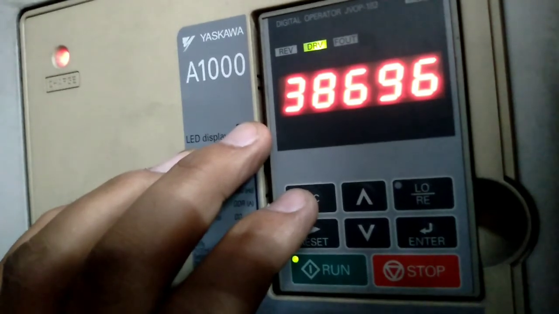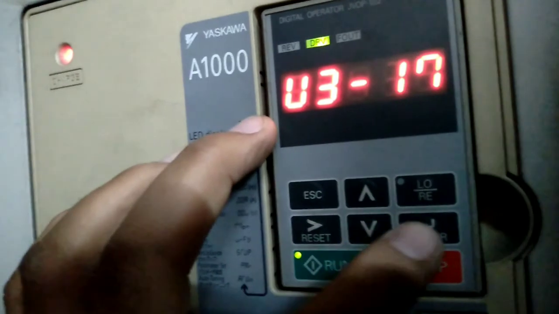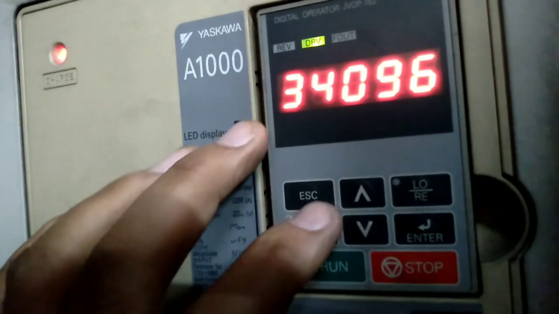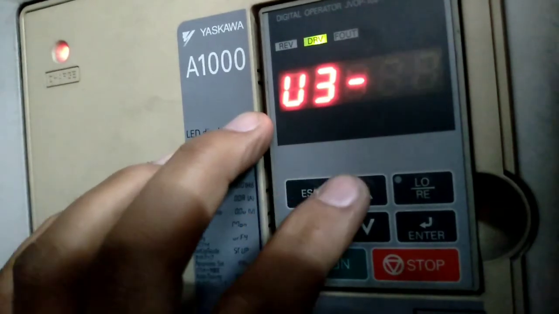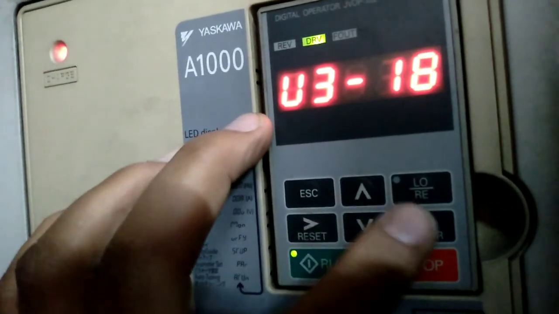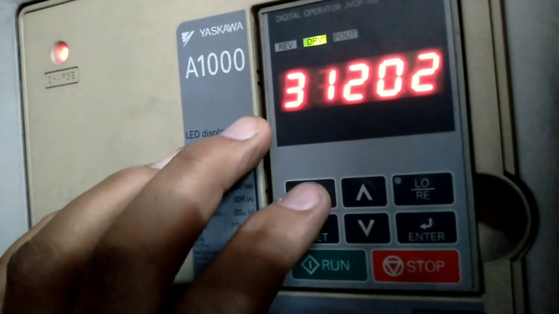Okay, so these are all the parameters in the U3 monitor menu. U1 group, U2 group, U3 group in the monitor menu of the Yaskawa A1000 model.